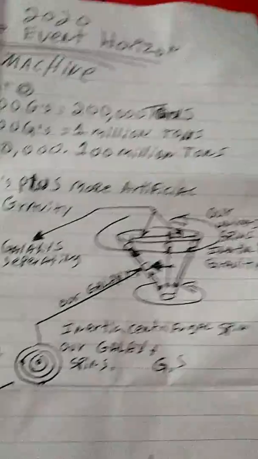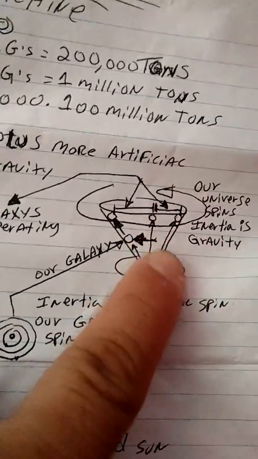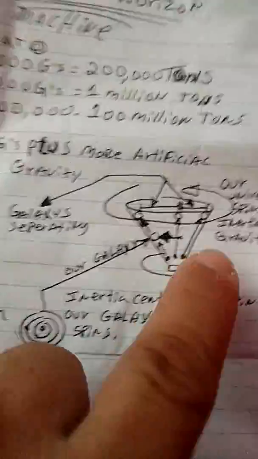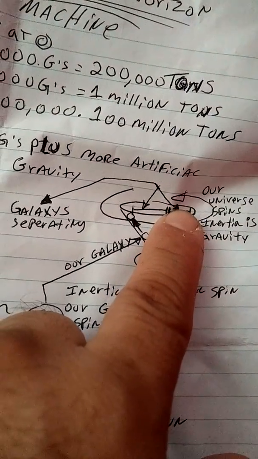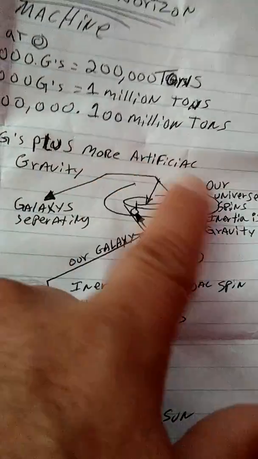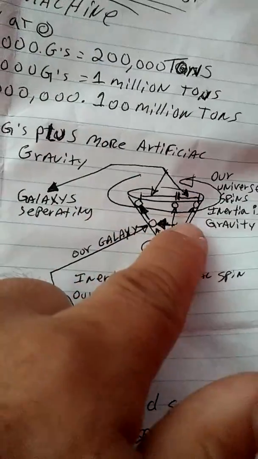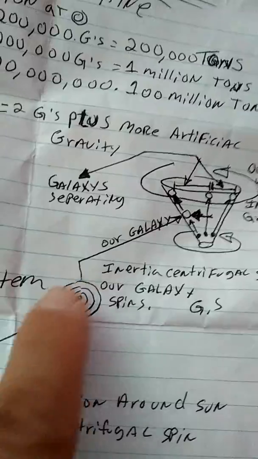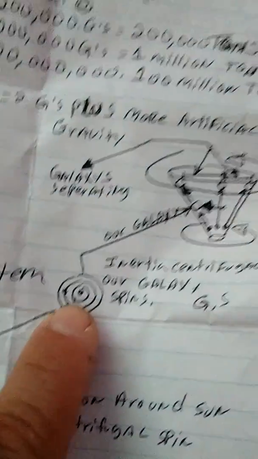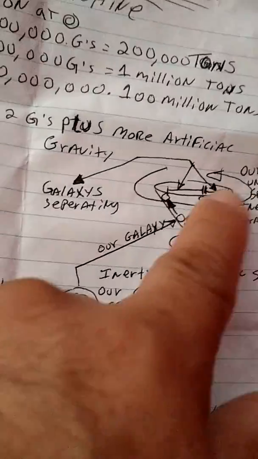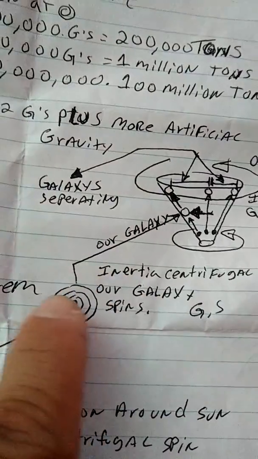Anyway, so this is the universe, cone-shaped universe, and this is our galaxy. So first of all, the universe, or the fabric of time and space, spins, which creates centrifugal force, or G's, and that creates inertia and gravity. And then here on a smaller scale, we have our galaxy.